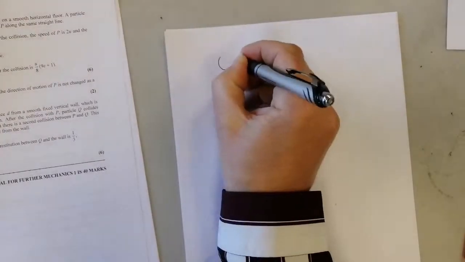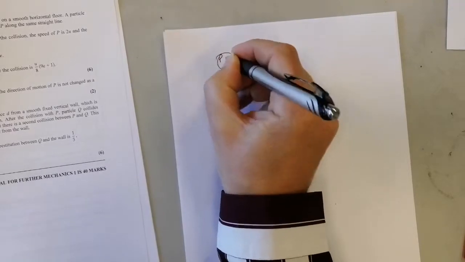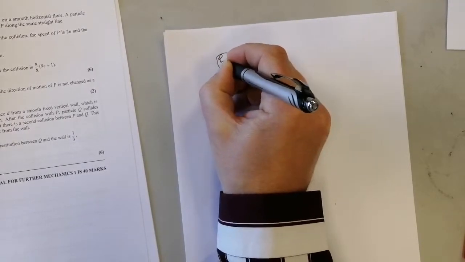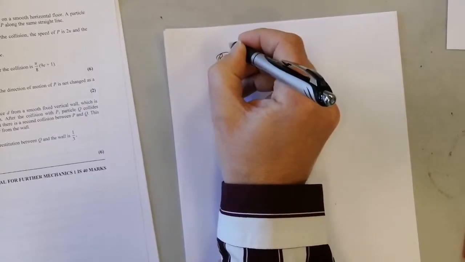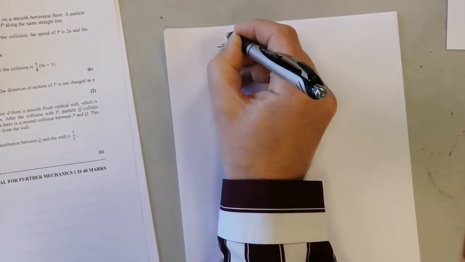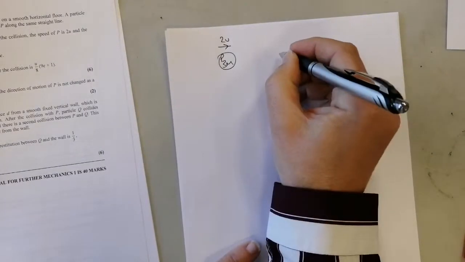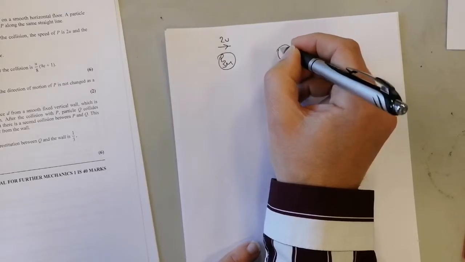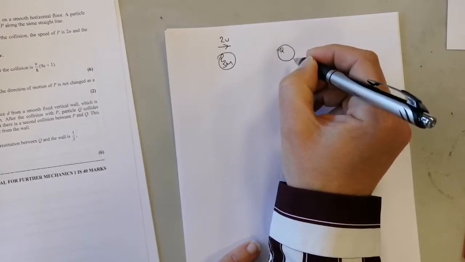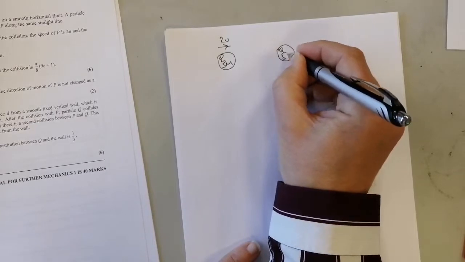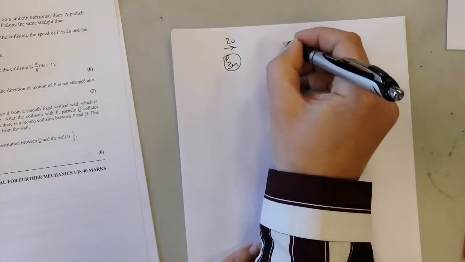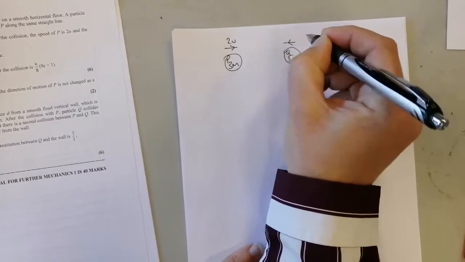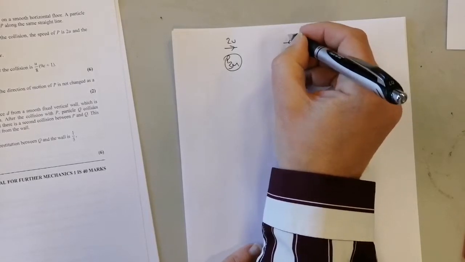So, only one thing to do, draw a picture. Here's P. P has a mass 3m and is going in that direction with speed 2u. Here's Q. Q has a mass 5m and is moving in the opposite direction with speed u.